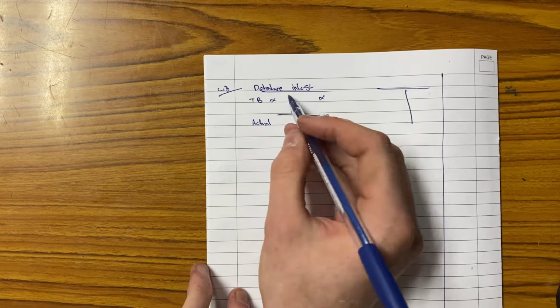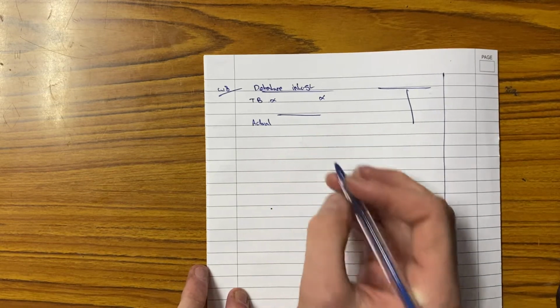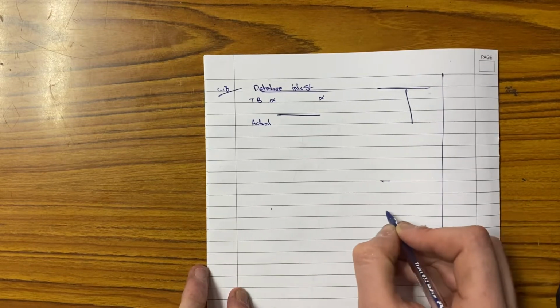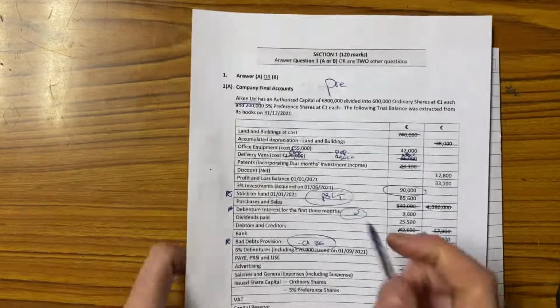So the trial balance figure is wrong. The actual figure is going to be right. So I'm either going to add it or subtract it. The double entries, I have to open up another T account. I'm just going to go up a small bit further down. And depending on what it is in the question, haven't even looked at the working now, bear in mind.